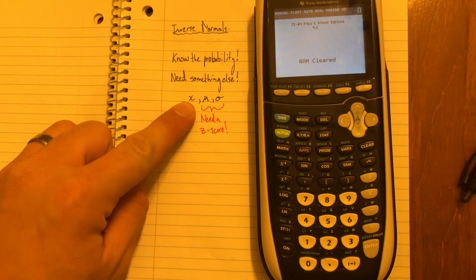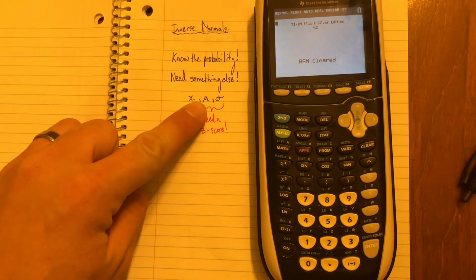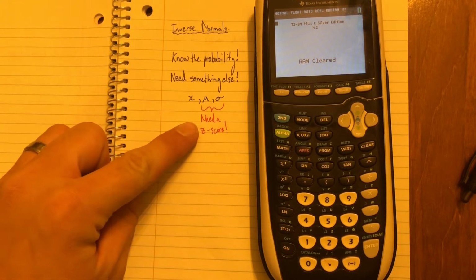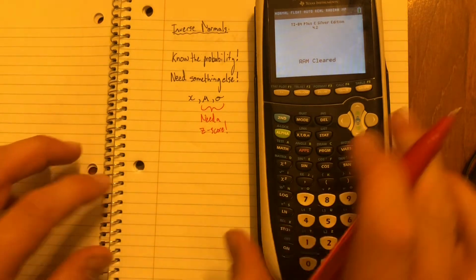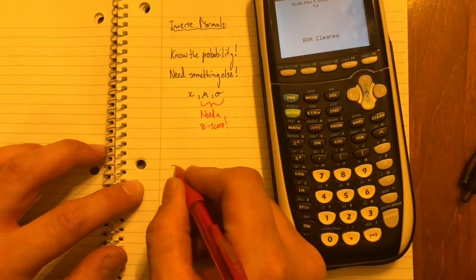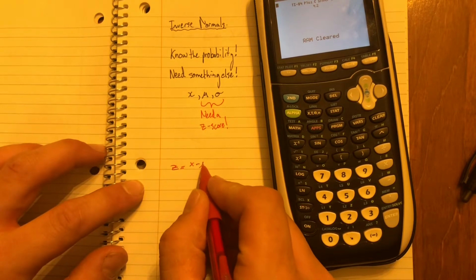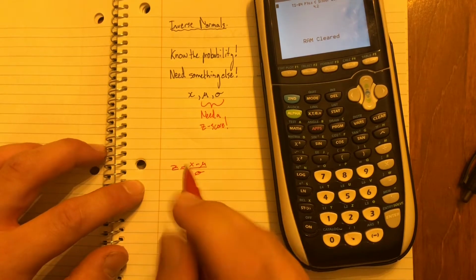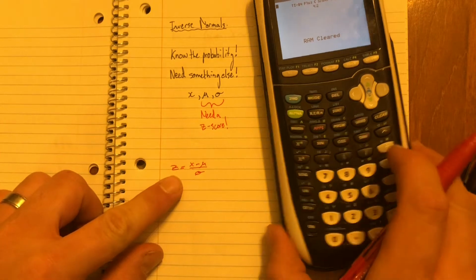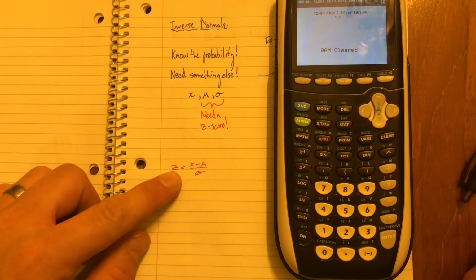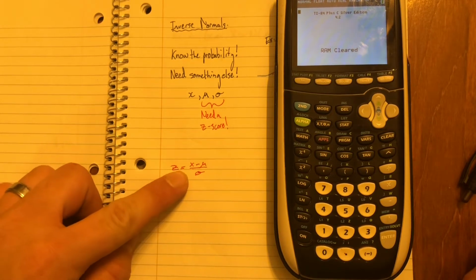example 1. But if you need to know the mean or the standard deviation, then you're going to need to use a z-score. And just to refresh your memory, our z-score formula is z is equal to x minus the mean over the standard deviation. And just a reminder, all that does is tell you how many standard deviations above or below the mean your particular observation x is.